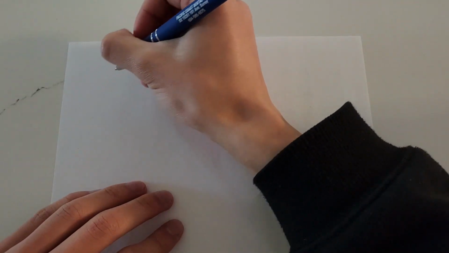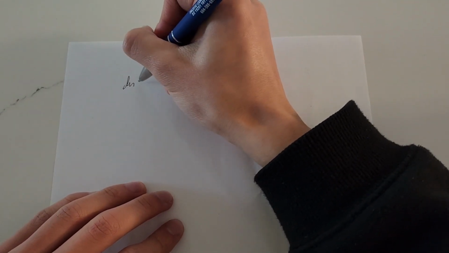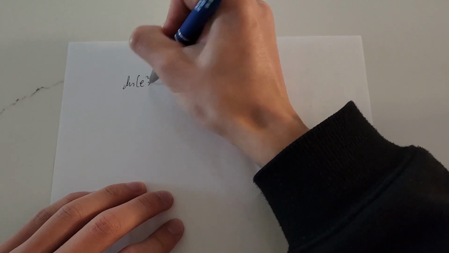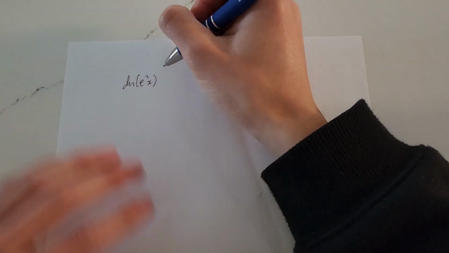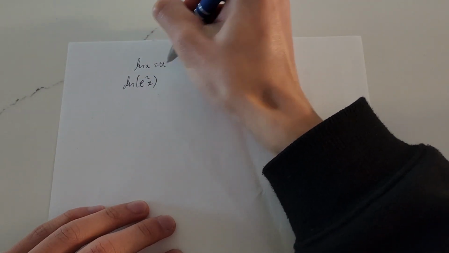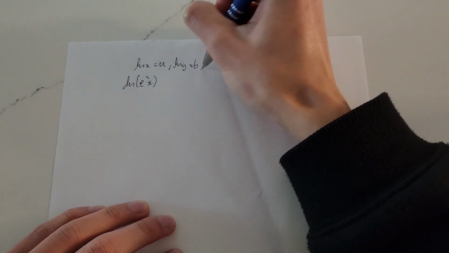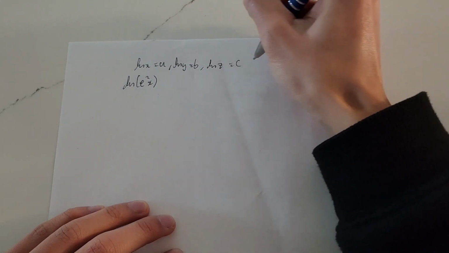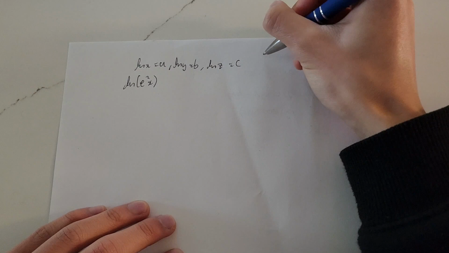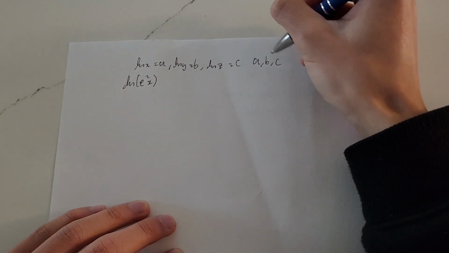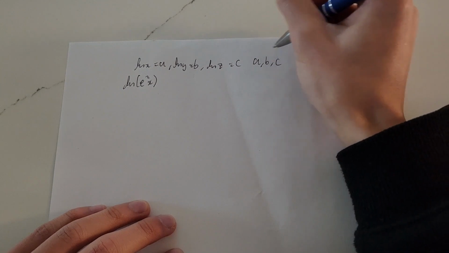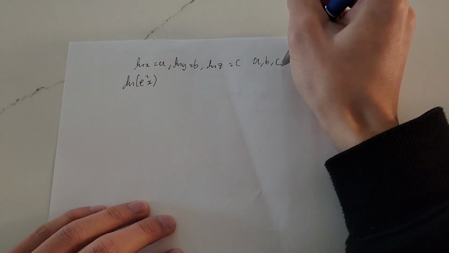Since questions 9, 10, and 11 are quite repetitive and exactly the same concept, I would just do one each from 10 and 11. So for question number 10, I would choose ln of e to the 2 times x. And we are given that ln x is equal to a, ln y is equal to b, and ln z is equal to c. And we are asked to express the following in terms of a, b, and c, which means those letters should be the only things in the answer, along with any constants that are necessary.